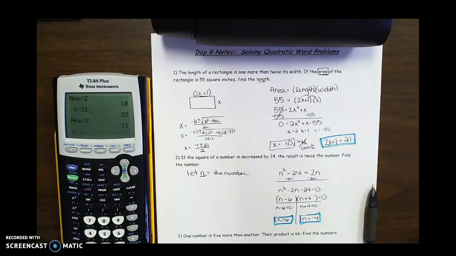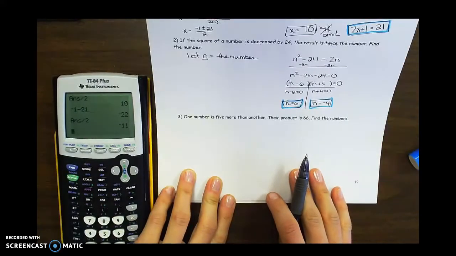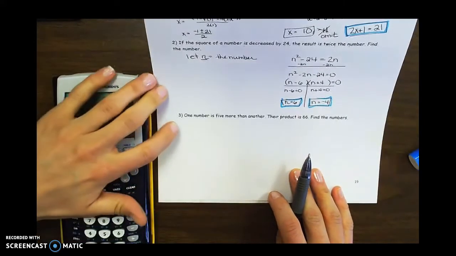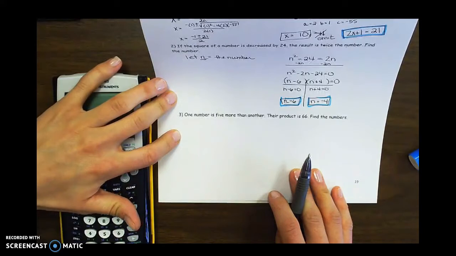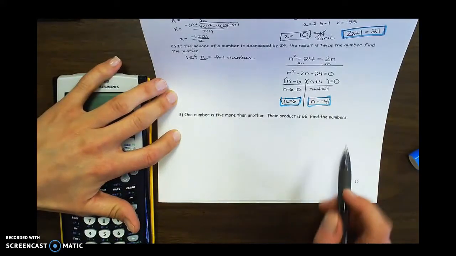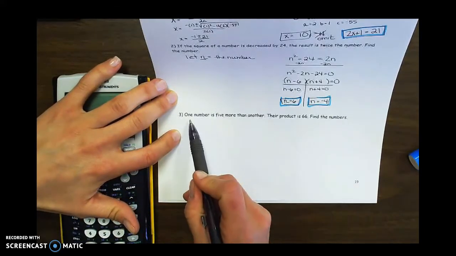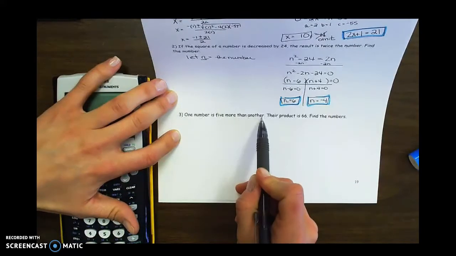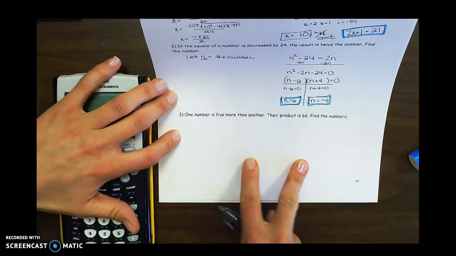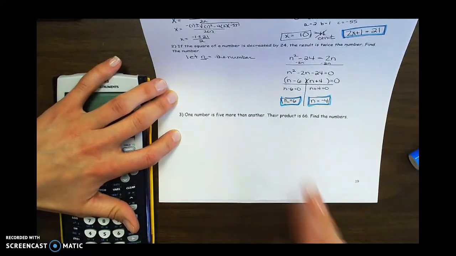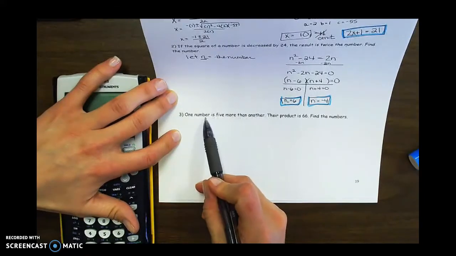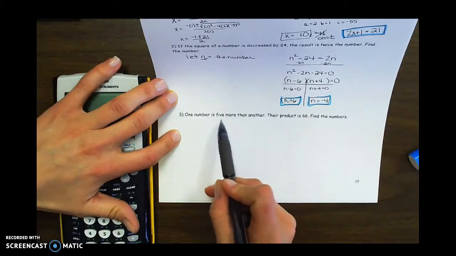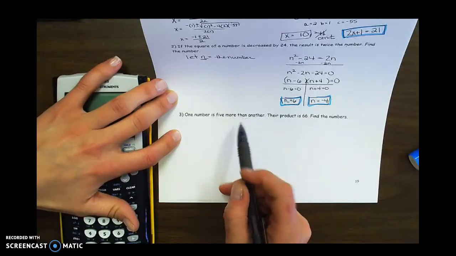All right, question number 3. Okay, question 3. One number is 5 more than another. Their product is 66. Find the numbers. So here we have one number and then we have another number. That means we have two numbers. So we're going to have two let statements, but here they're describing one in terms of the other, so we don't have to have two separate variables.